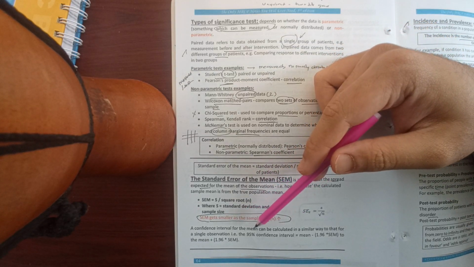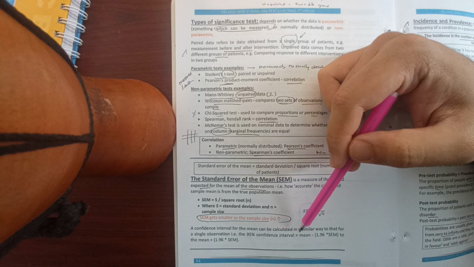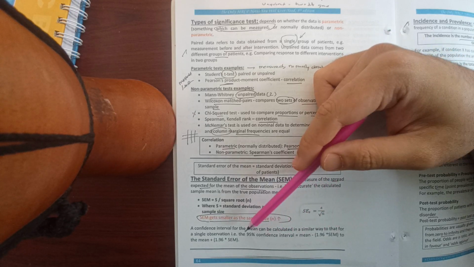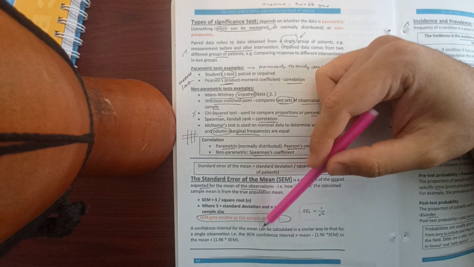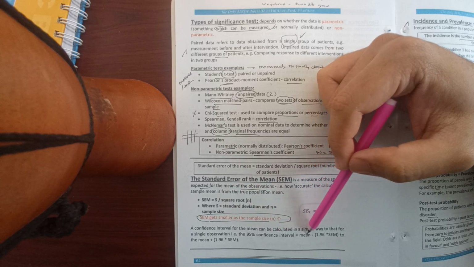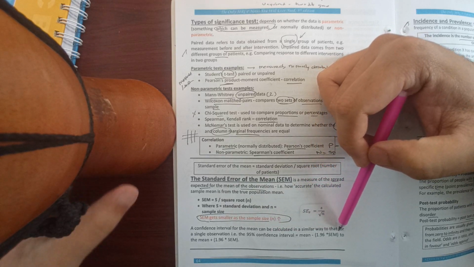The confidence interval for the mean can be calculated in a similar way to that for a single observation. The 95% confidence interval for the mean equals the mean minus 1.96 times the standard error of the mean. No need to remember that much.